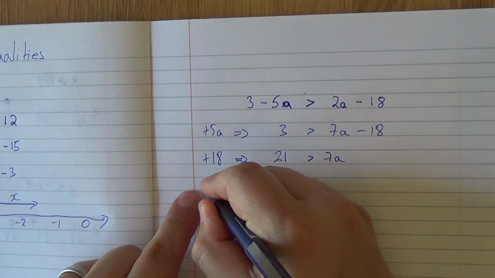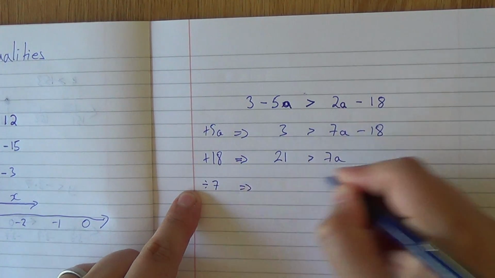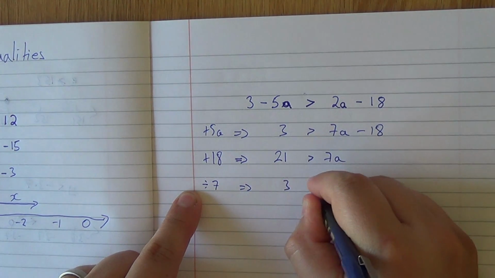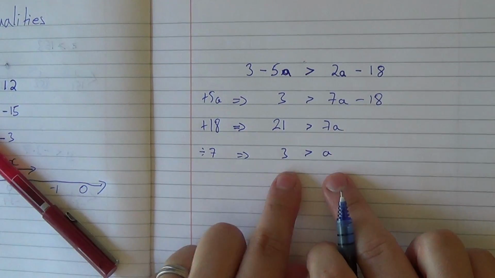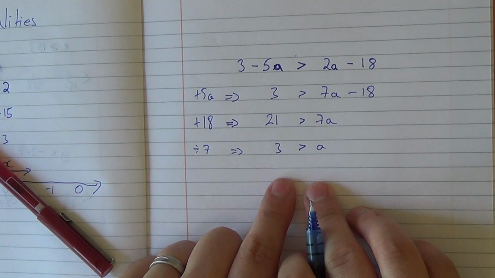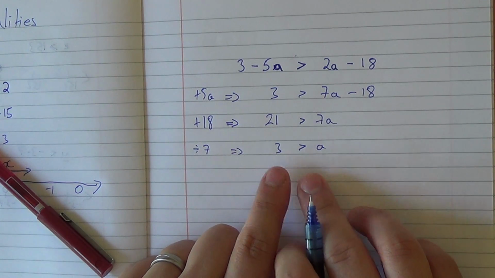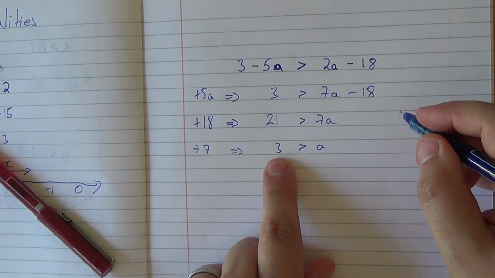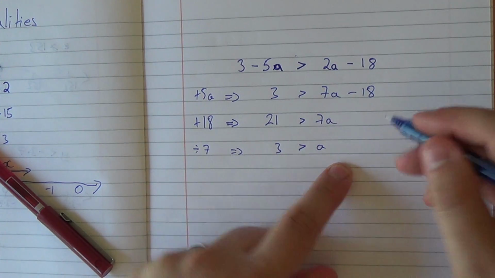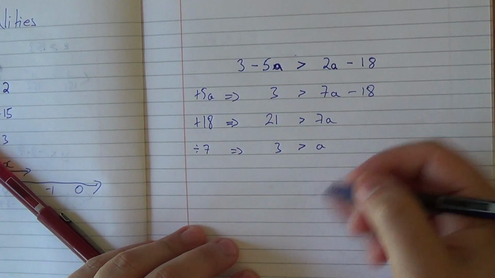A is still not by itself, so we will divide by 7. And that gets us 3 again. A lot of 3's in this video. Now notice that this is actually the other way around from what we're used to. Everything we've seen so far has had the letter written first. That's not actually a problem. Just remember that here a is at the small end, so a is smaller than 3. Even though 3 is bigger than a is what it says. That's the same as a being smaller than 3.